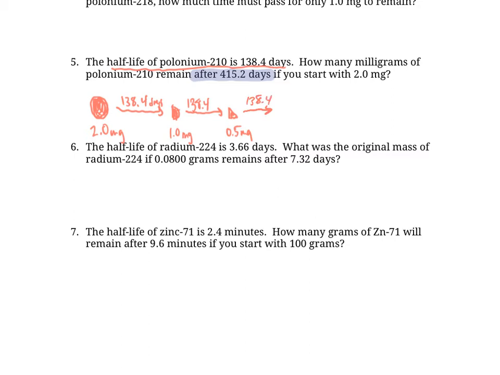138.4. Now I'm at, what's half of a half? Oh boy. 0.25, 0.25 milligrams. And if I check, 138.4 times 3 gives us that 415.2 days. So at this point, I'm at 415.2 days. If I add up all of these half-lives, all of these days, it adds up to 415. So I know that my answer is this right here, 0.25 days, or excuse me, 0.25 milligrams.